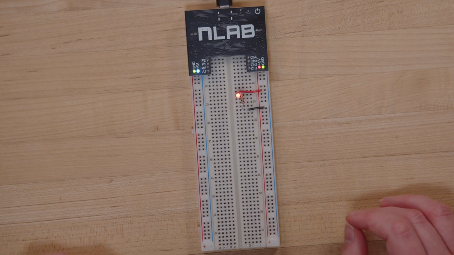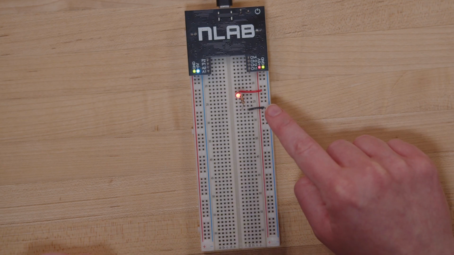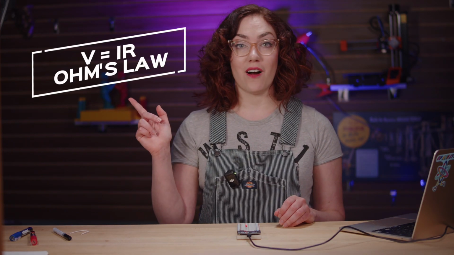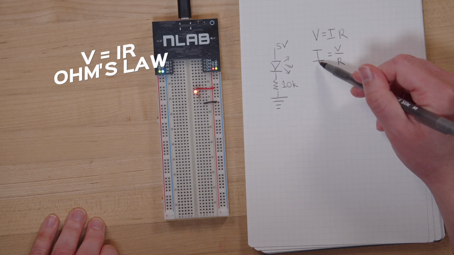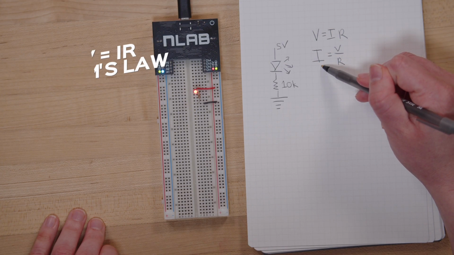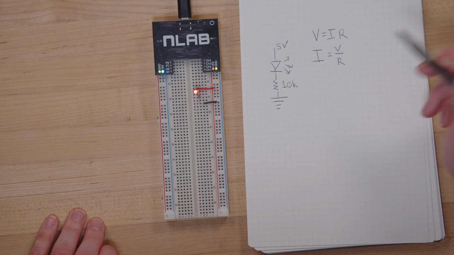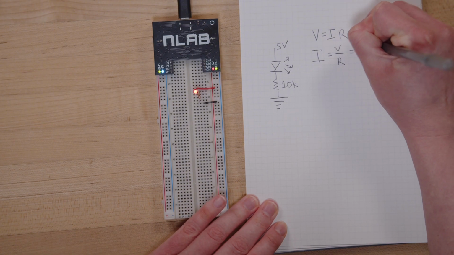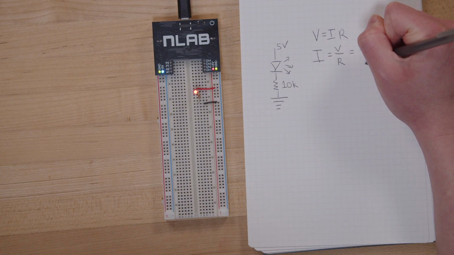So in order to pick a better resistor, I first have to figure out how much current this circuit has so that I can up the current and make this light brighter. To do this, we need to start with our foundational equation, V equals IR, Ohm's law, and solving for I, we have I, or current, equals V over R. I'm going to assume that V equals 5 volts, because that's the only voltage that I know right now.